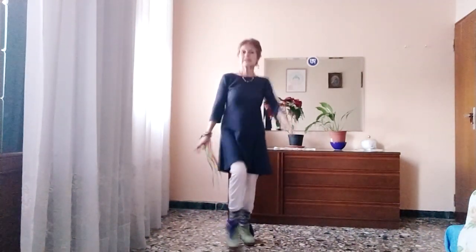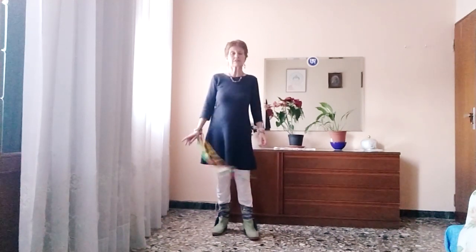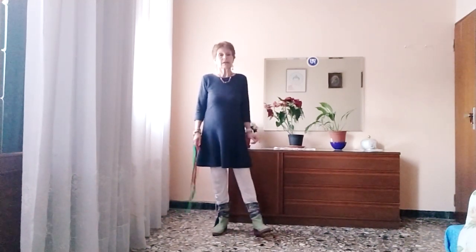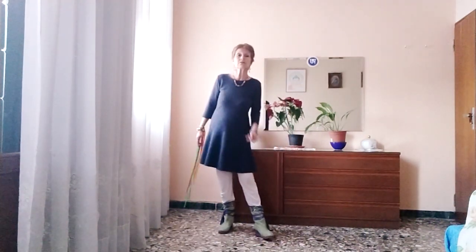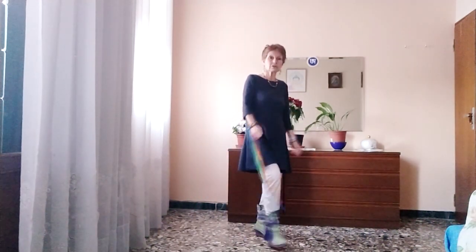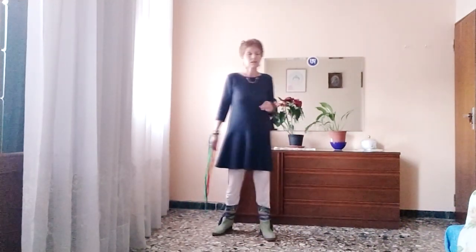Basic step. We start with basic step. Simple way. Also the arms will be like this, very simple. And then lateral crossing step. We already know. And now we count 1. So the 1 will be the step in front. 1, 2, 3, 4, as we learned in the previous lesson.